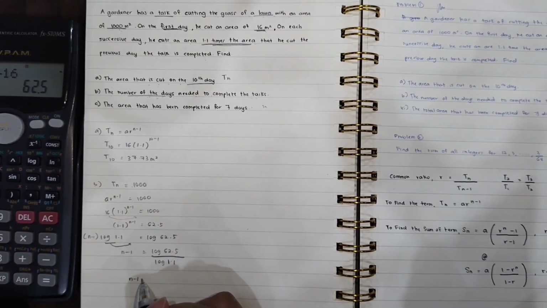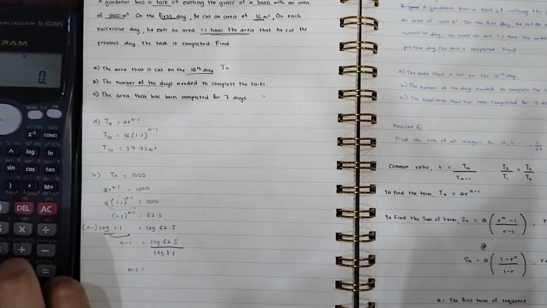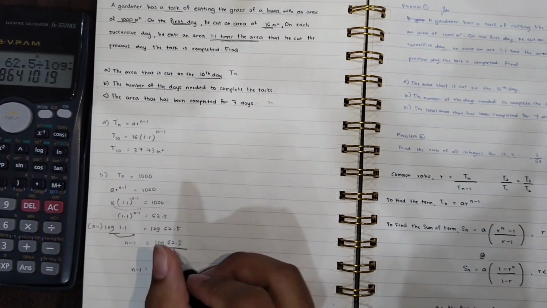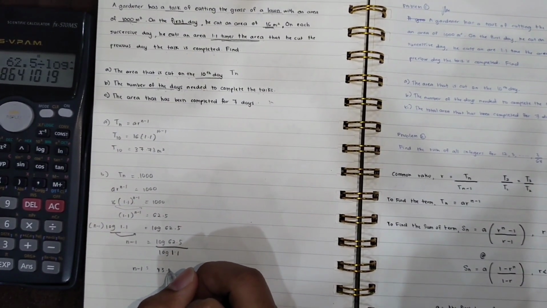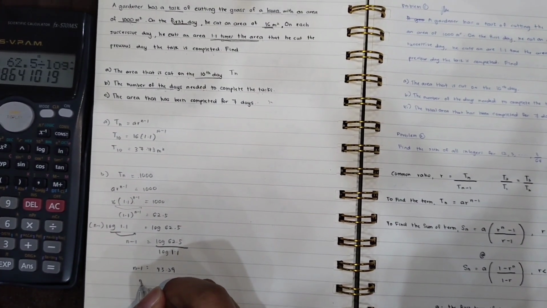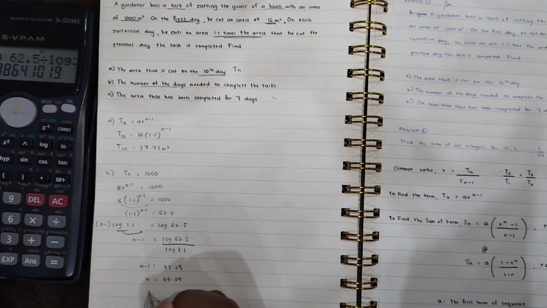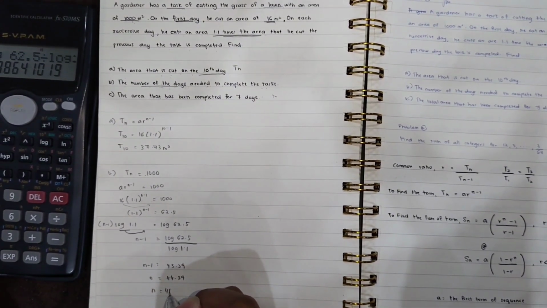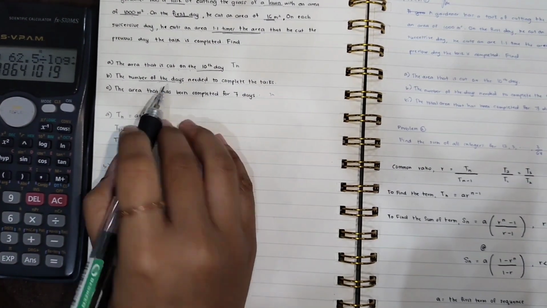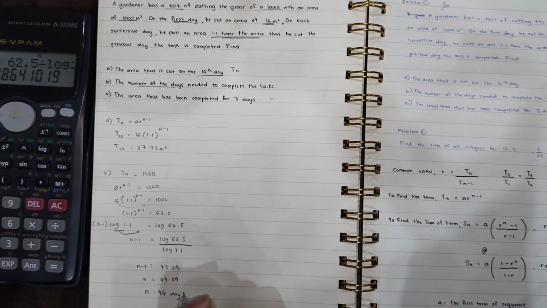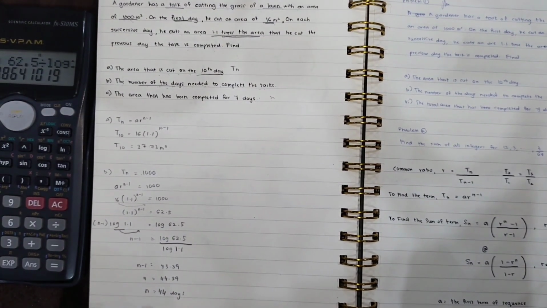So n minus 1 equals log 62.5 divided by log 1.1, which is n minus 1 equals 43.29. So n is 44.29. So n is 44. So the number of days needed to complete the task is a total of 44 days.